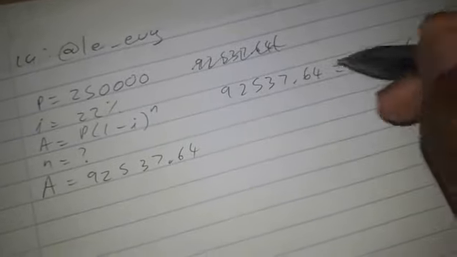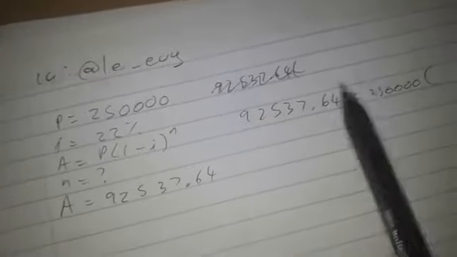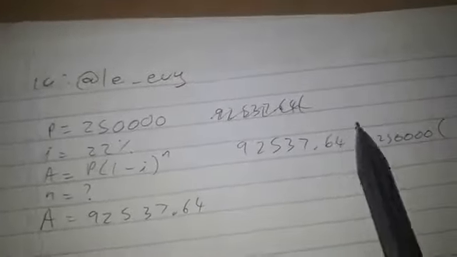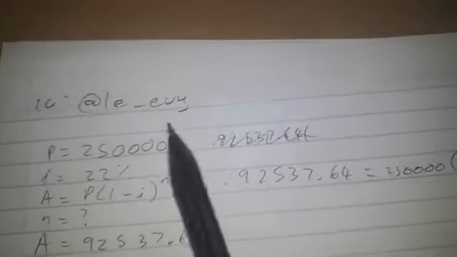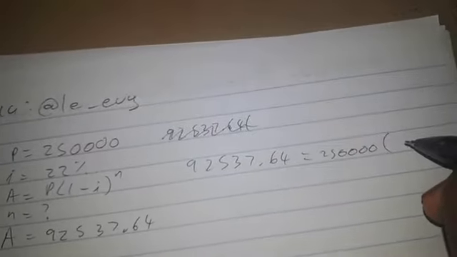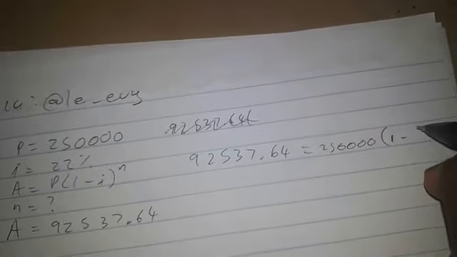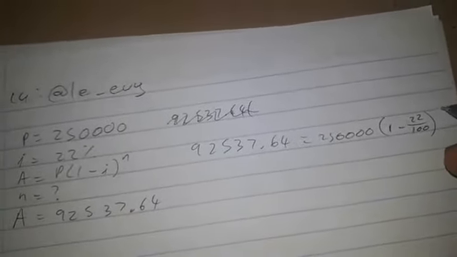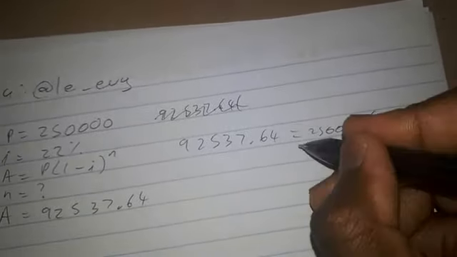250,000 is the amount before, and this is the amount after. You see, there's no rule that says A has to be bigger than P. It all depends on what your question is. If they're asking, this is the initial value, this is the amount afterwards. So that's not a problem. And then here, our interest is 22%. So it's 1 minus 22%, and n is what we're looking for.